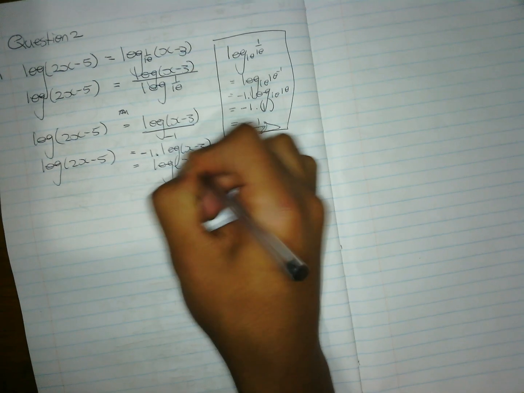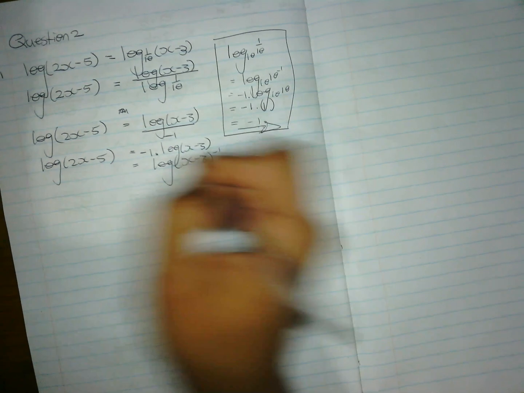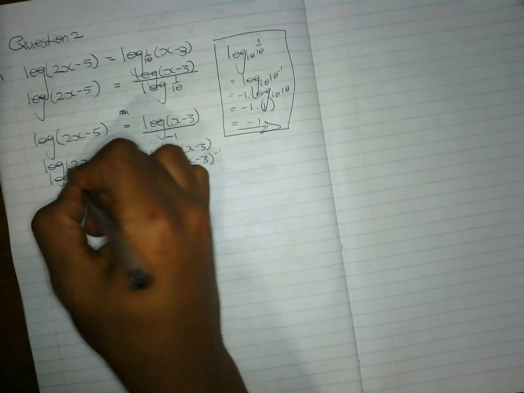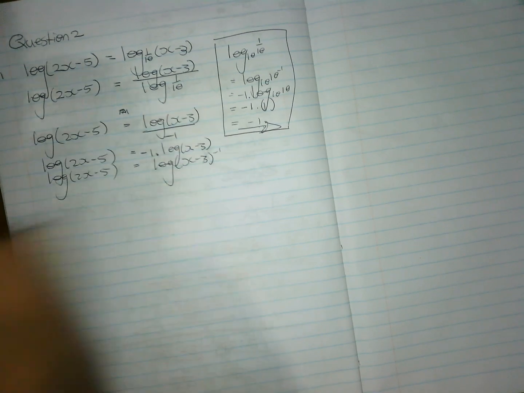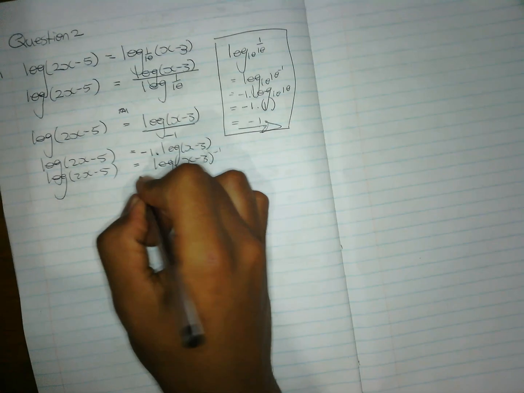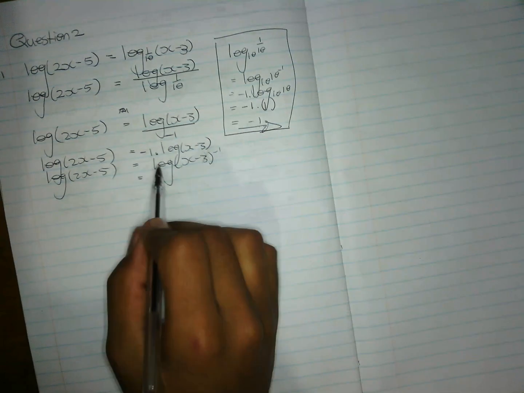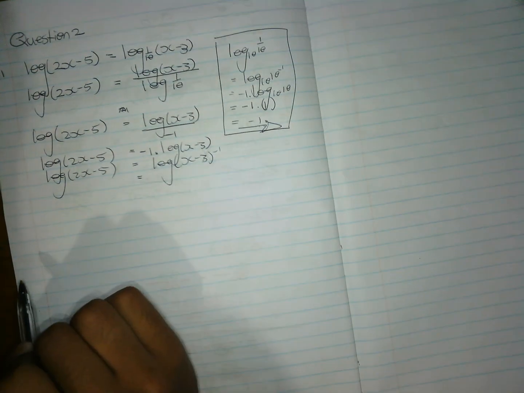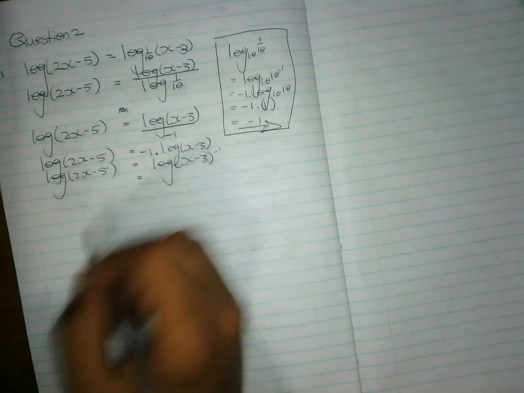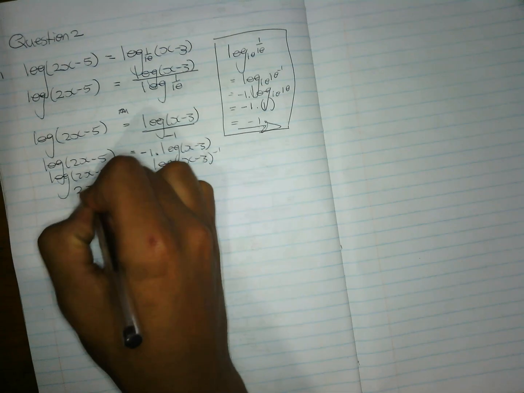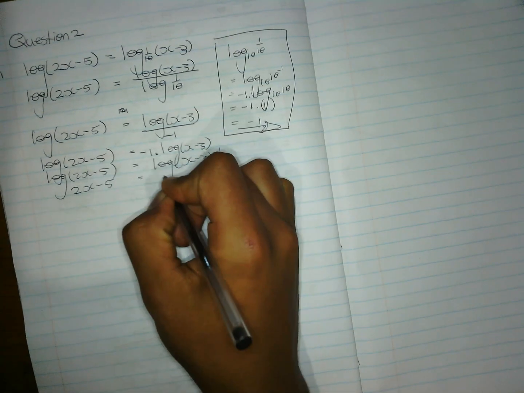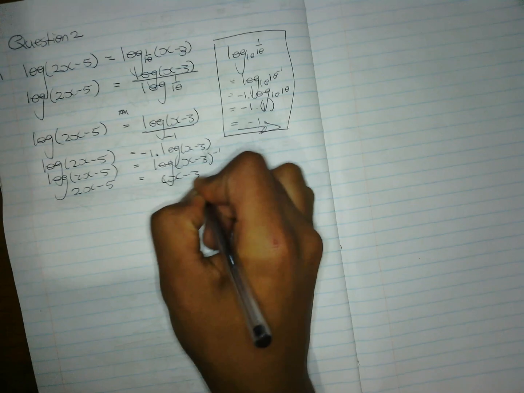And then negative 1 log of (x minus 3) and log of (2x minus 5) equals. So when I have logs equal to each other like this, I can take the logs away and write it as is.